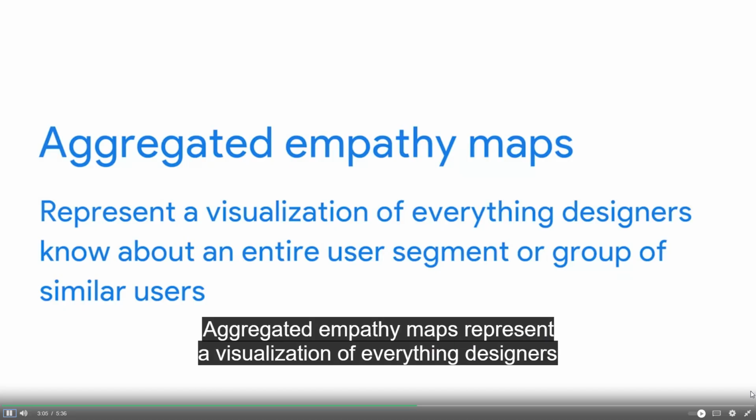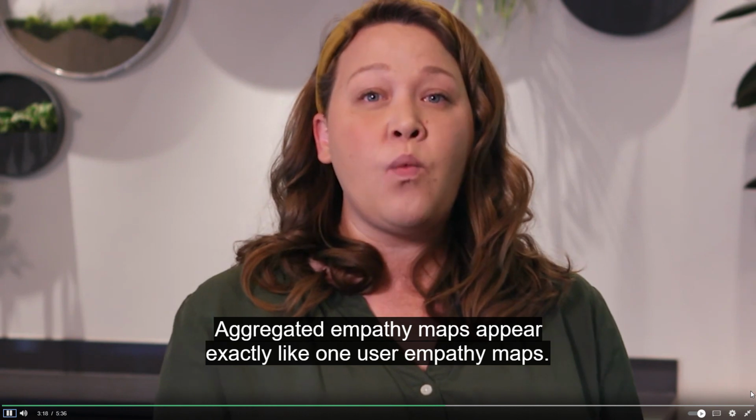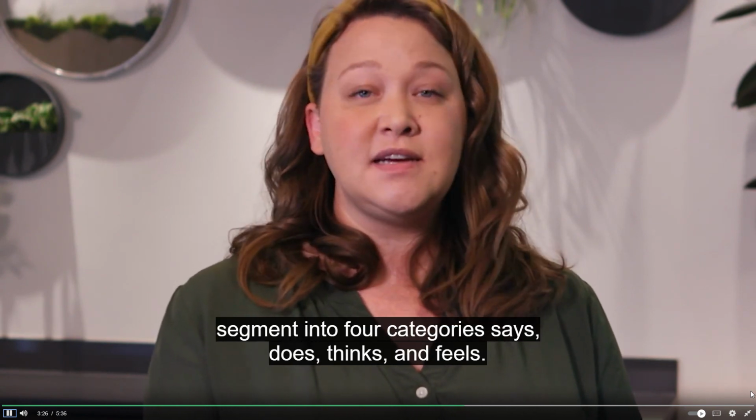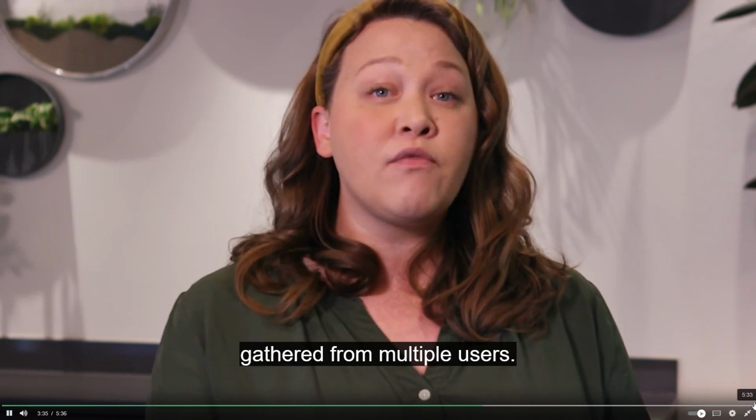Aggregated empathy maps represent a visualization of everything designers know about an entire user segment or group of similar users, not just one user. Aggregated empathy maps appear exactly like one-user empathy maps, breaking down the information we've learned about our user segment into 4 categories: says, does, thinks, and feels. The difference is that aggregated empathy maps include information that is gathered from multiple users.